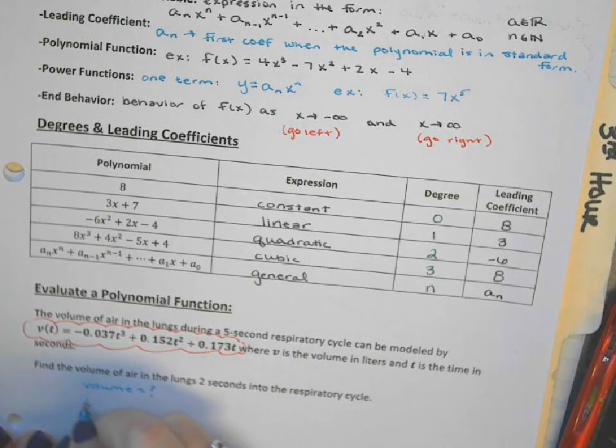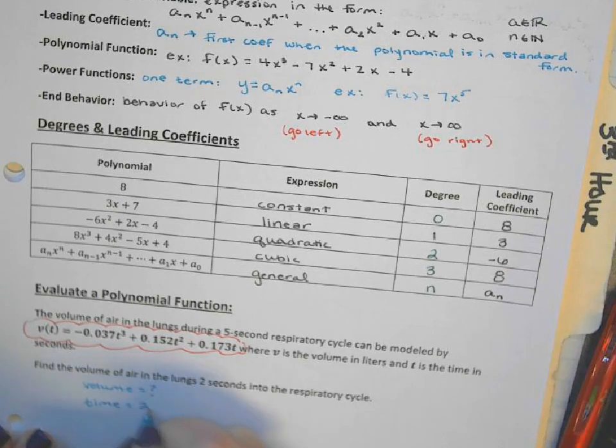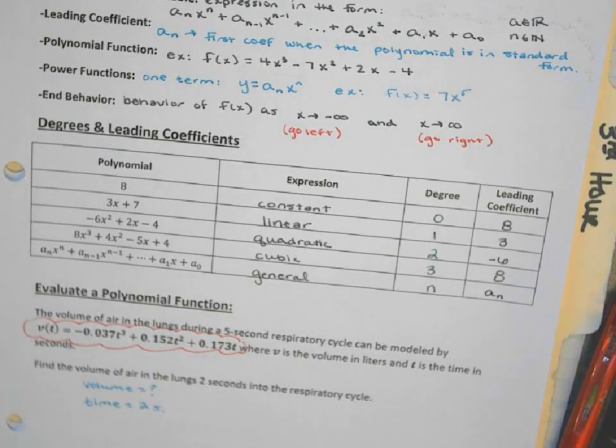Okay, so that means I have a time equals 2 seconds. All right, well, I don't know what this is even talking about, but I know that I don't know a volume. I know that the time is 2 seconds. Are you with me? All right, let's read now.